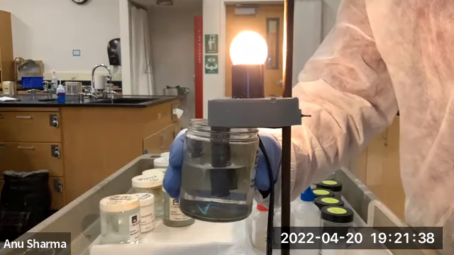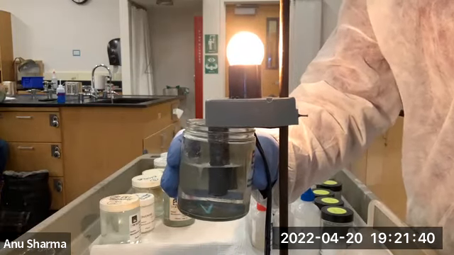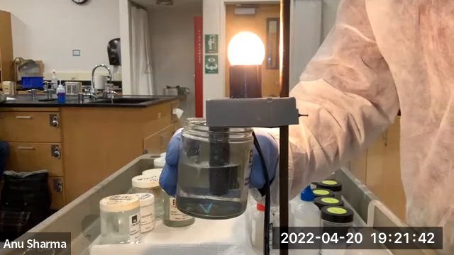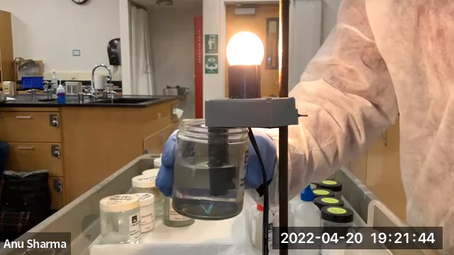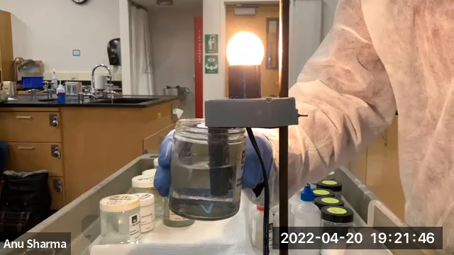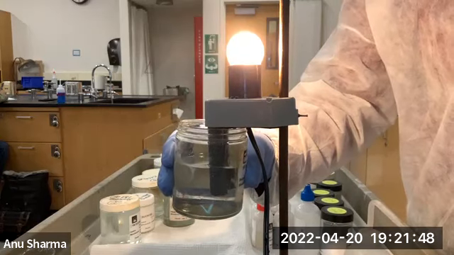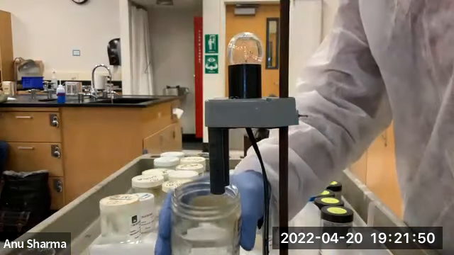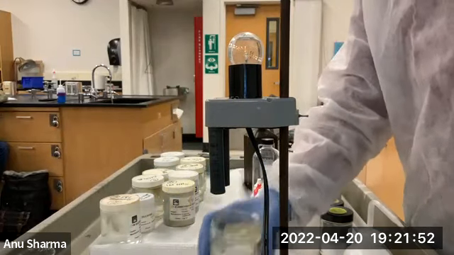100% dissociation in water. So HCl as a gas is bubbled in water. That's how it gives HCl aqueous. And 100% hydrogen ions and 100% chloride ions. So it is a strong electrolyte.